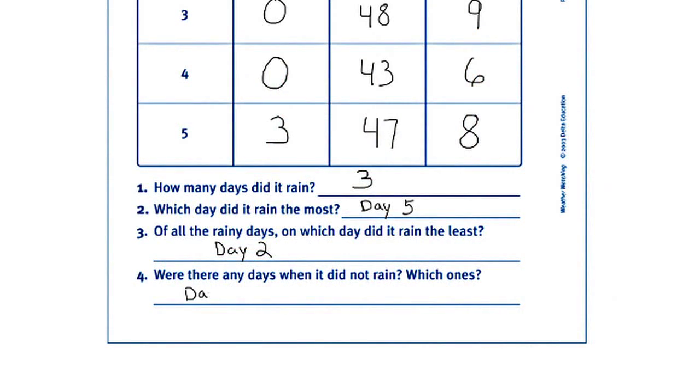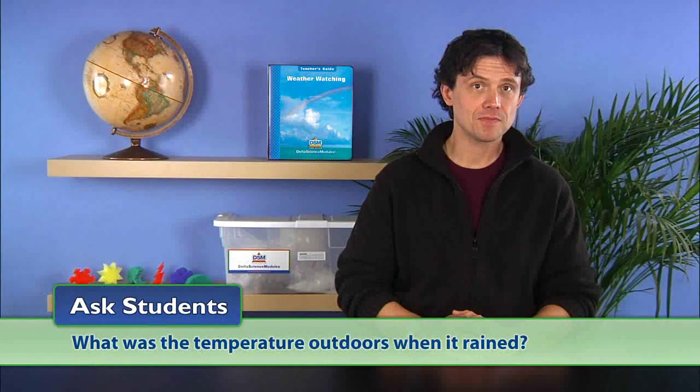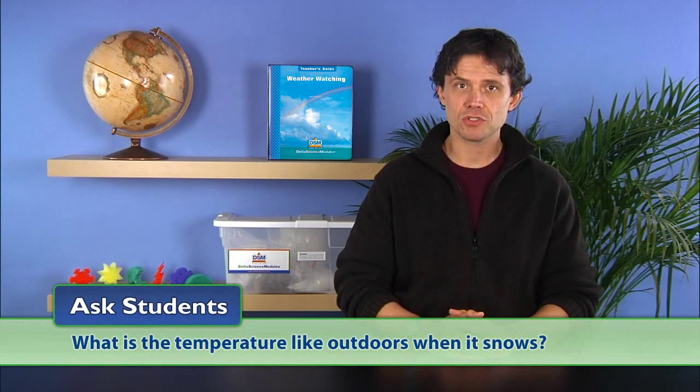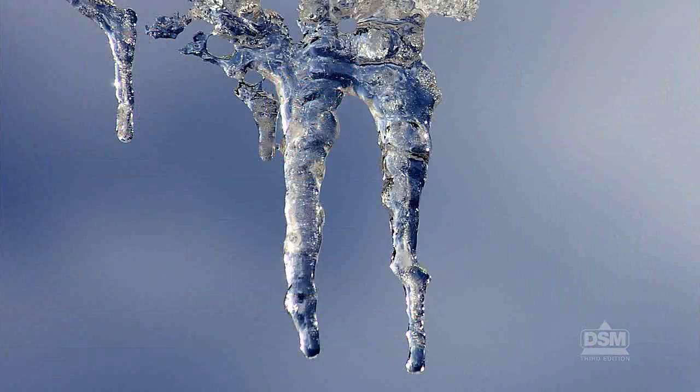To begin Session 2, instruct students to compare their rainfall measurements and answer questions 1 through 4 at the bottom of their activity sheets. Students should then review the temperatures they recorded. Ask students, what was the temperature outdoors when it rained? Students should respond that the temperature varied, but was never below 32 degrees Fahrenheit. Then ask, what is the temperature like outdoors when it snows? Students should understand that the temperature is cold. Water freezes to become snow or ice at 32 degrees Fahrenheit, or 0 degrees Celsius.